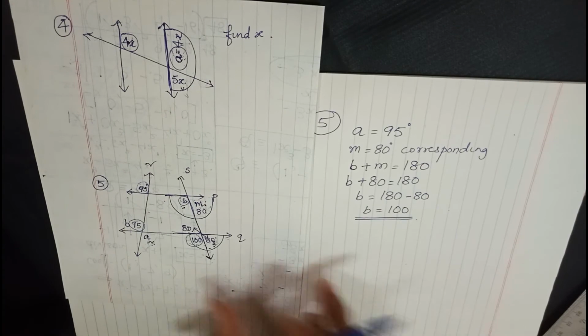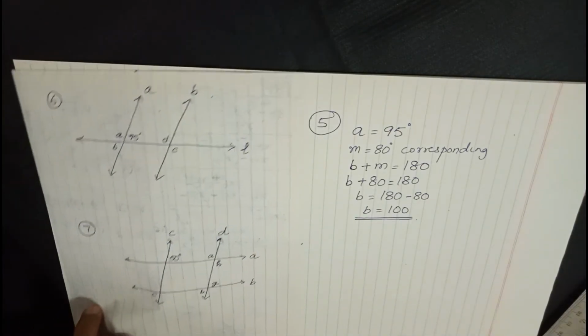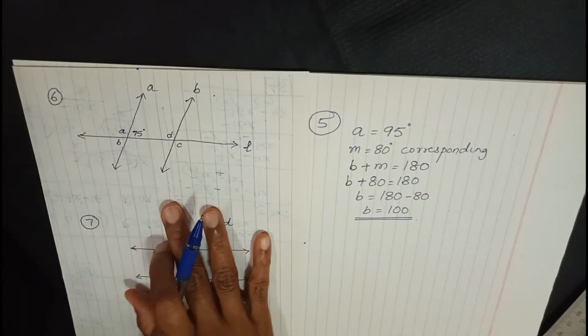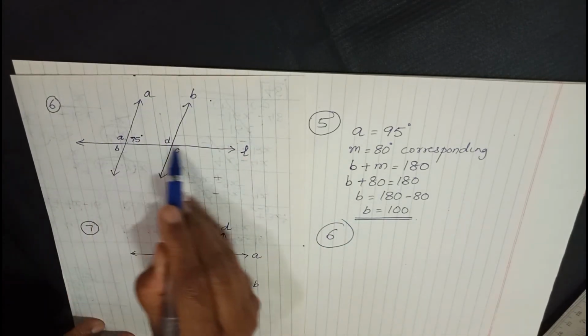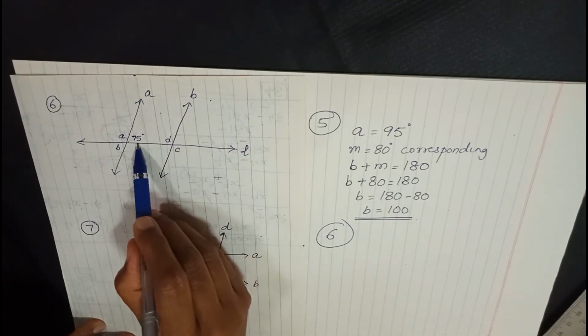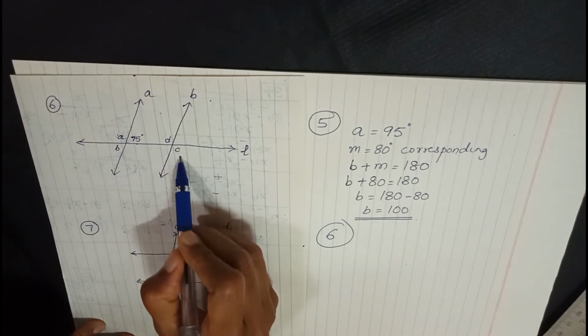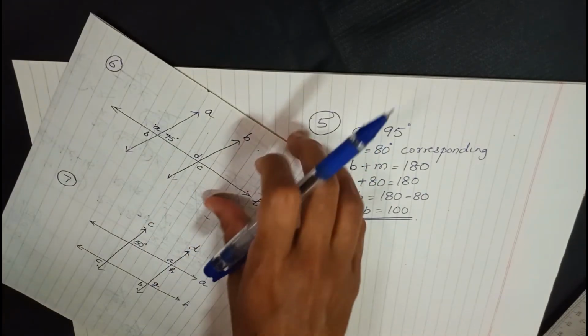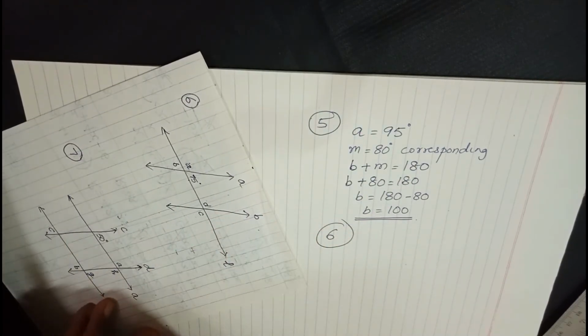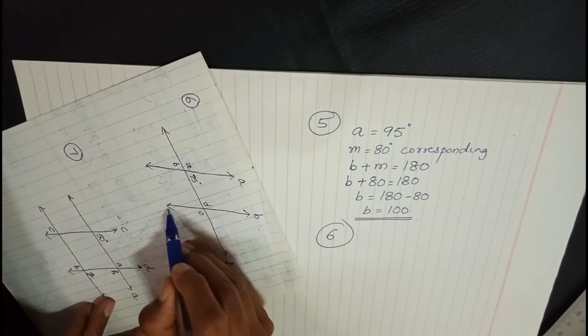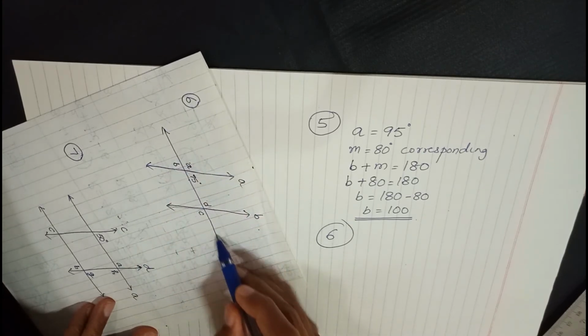Okay, let's go to the next question. Now again, in the sixth question, we have two parallel lines and a transversal. One value is given and we are supposed to find the remaining. So I'm again rotating this diagram so it becomes easier to understand what we are supposed to do. Now these are the two parallel lines. This is the transversal, right?